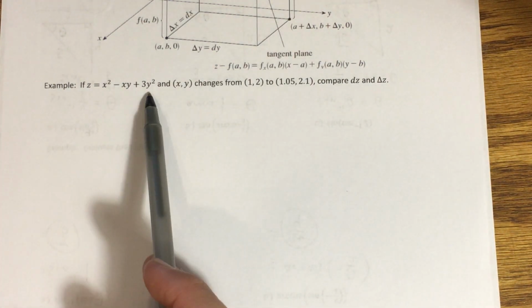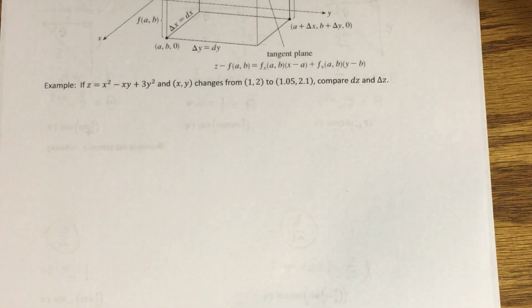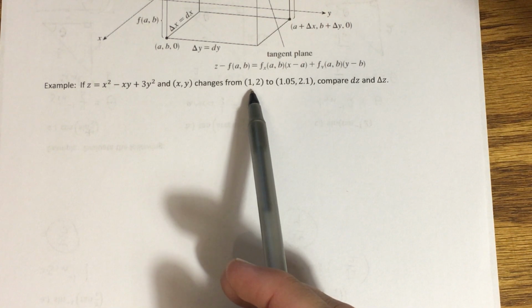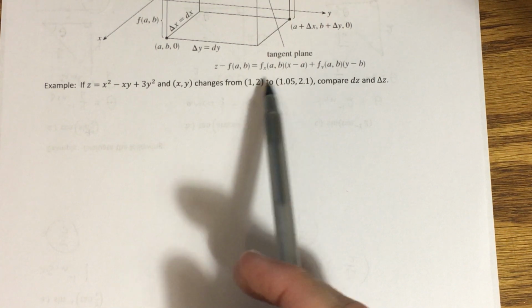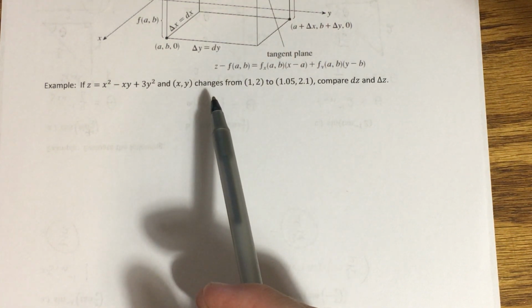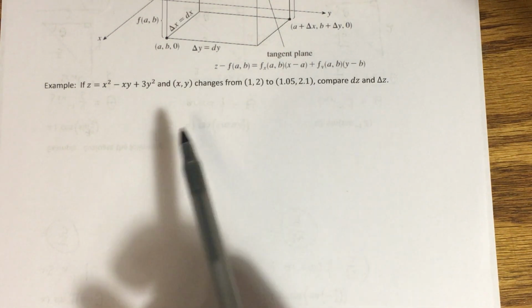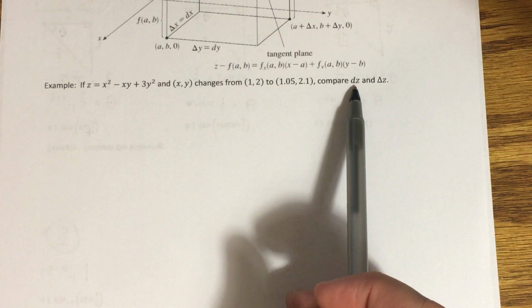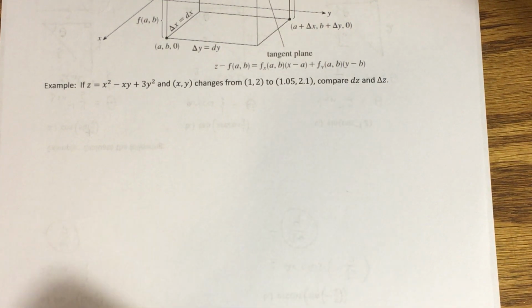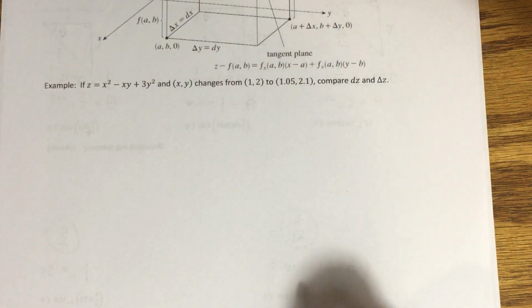Now this is a polynomial, and all polynomials are differentiable everywhere. It's very easy to show that. And so you notice this change from here to here is very small. We're expecting the comparison between dz and delta z to be very close. This should be a good approximation based on what we just talked about. But how do we compute that?